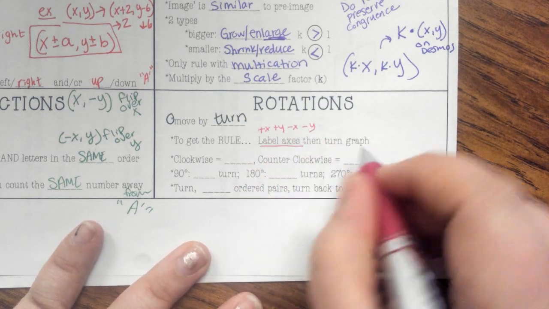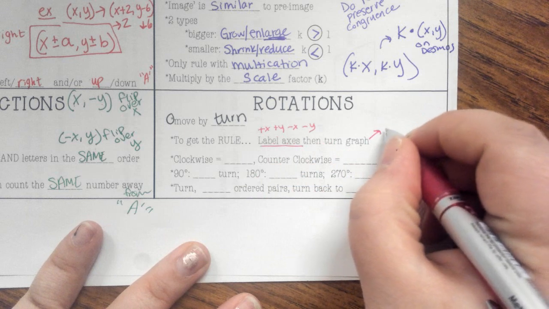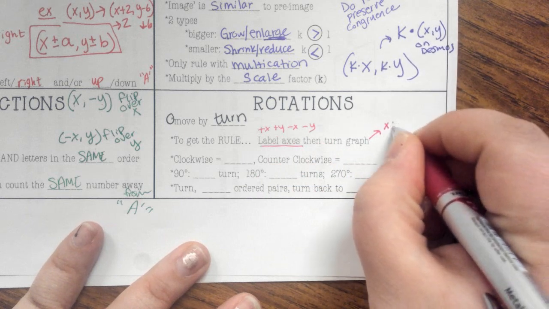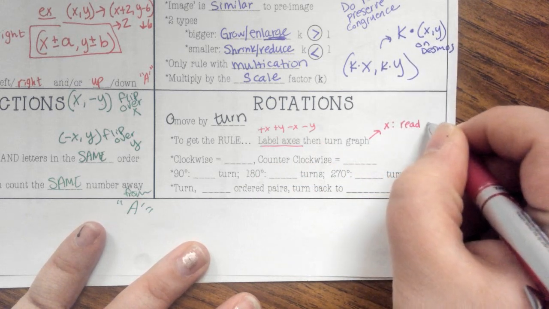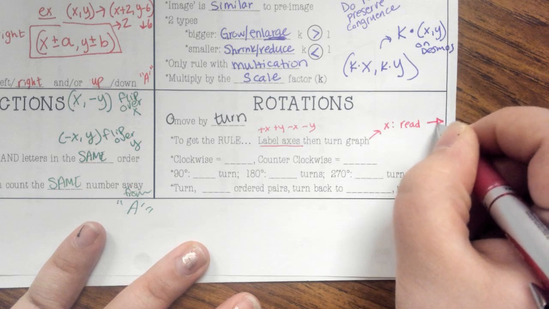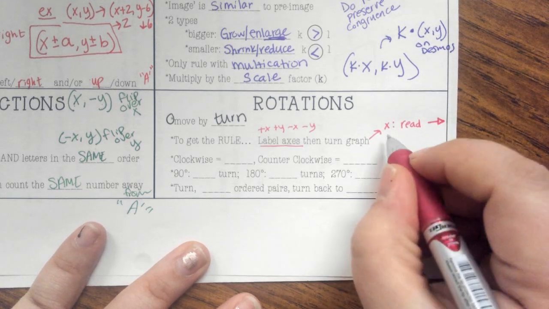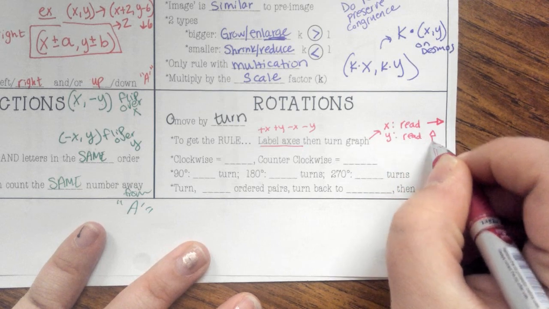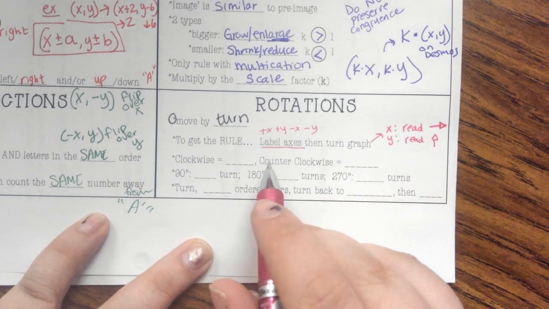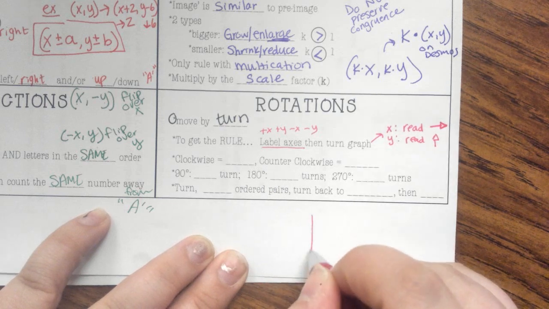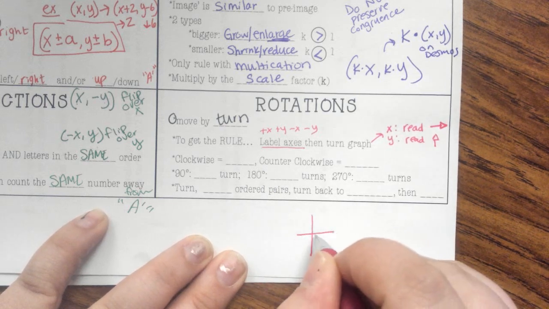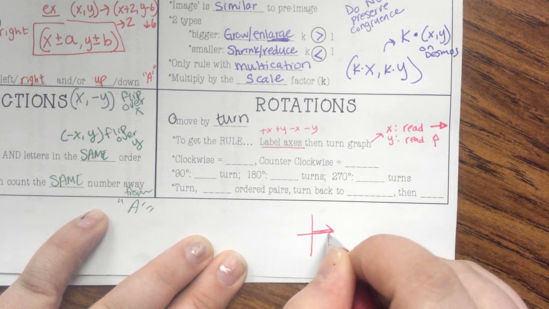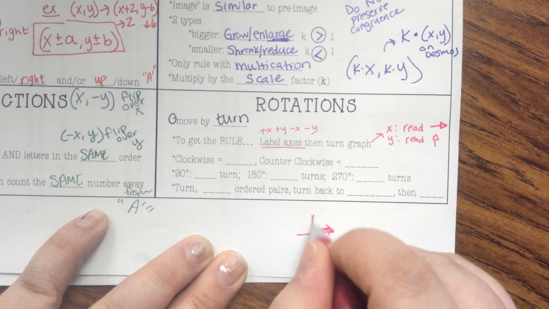And then you turn your graph, and to get the new x value, you read what's pointing to the right. Now to get the new y value, you read what's pointing up. To get the rule, you label the axes, then turn that graph, read the right, read the up.